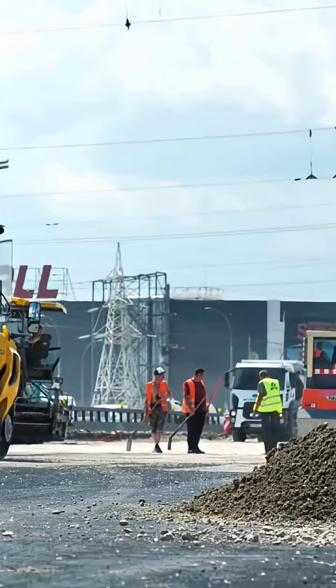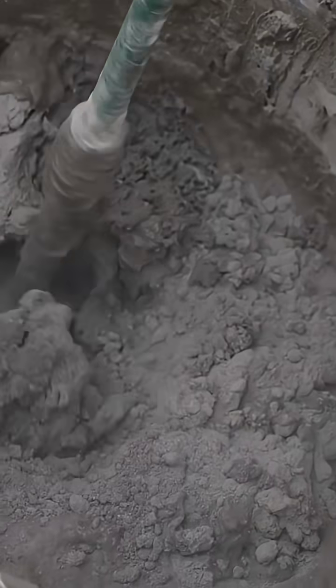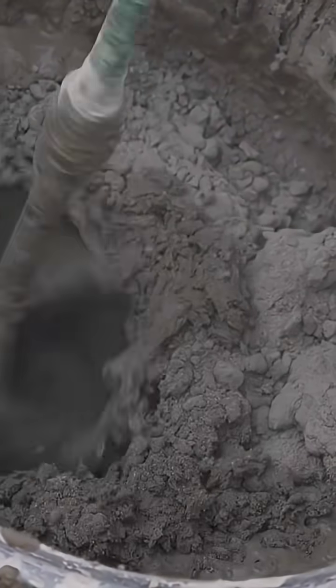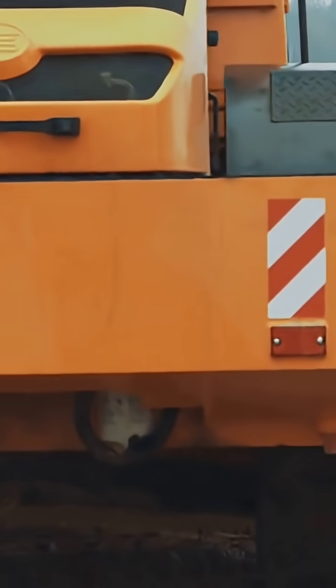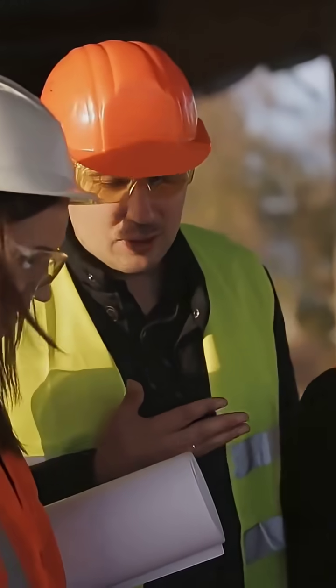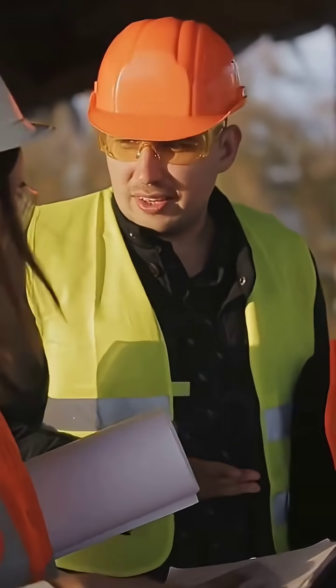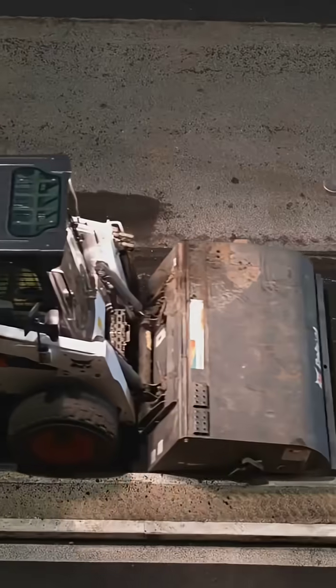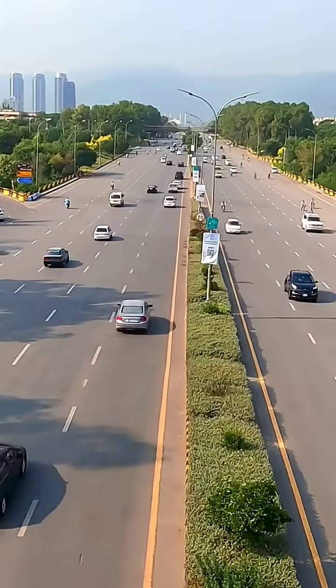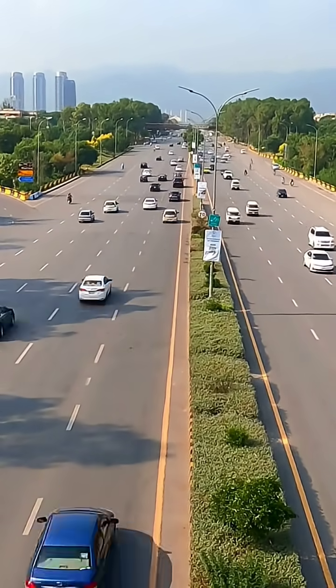And don't forget the practical side: blend materials if your local soil's not quite right. Stabilize weak soils with lime or cement, and always match your compaction equipment to your material type. Quality control during construction is your insurance policy. Test early, test often. So next time you're selecting embankment materials, remember, it's not just about what you can get, but what will stand the test of time and traffic. Your future self and every driver on that road will thank you.